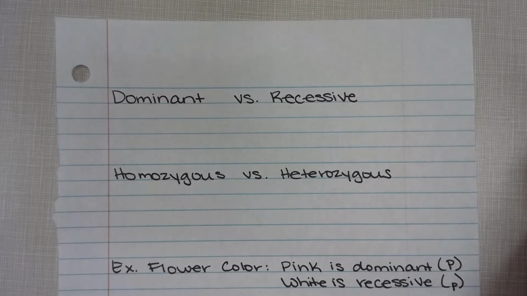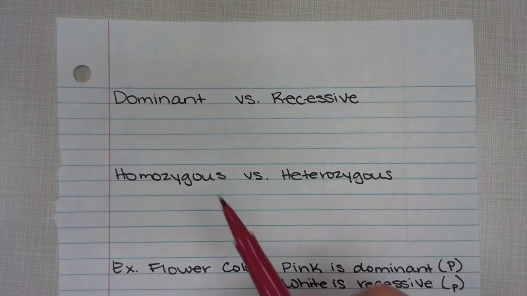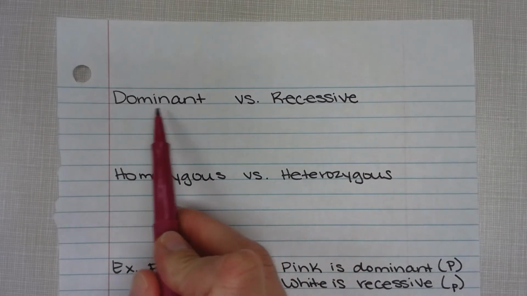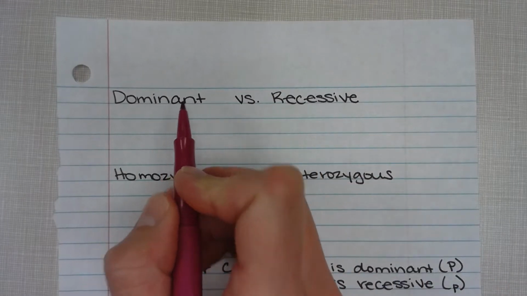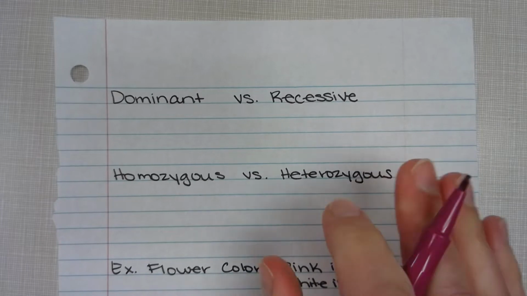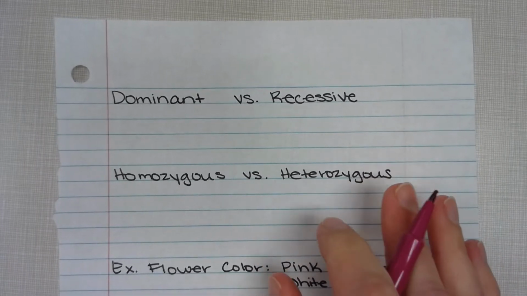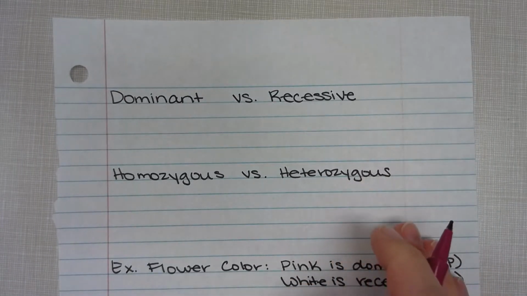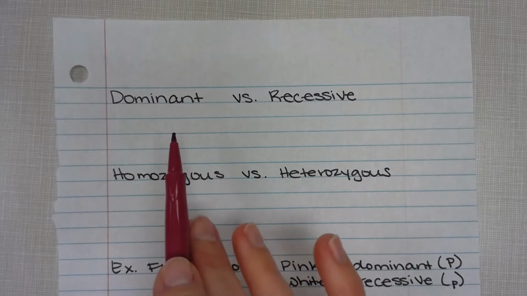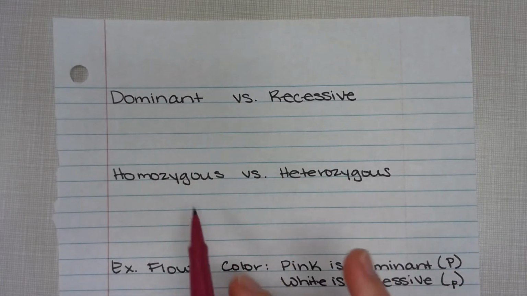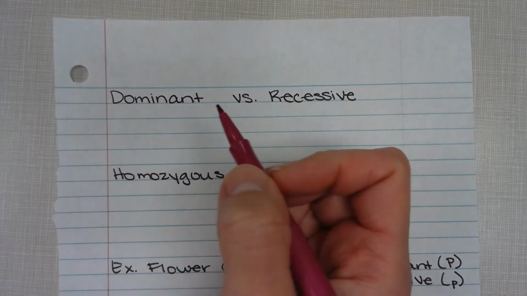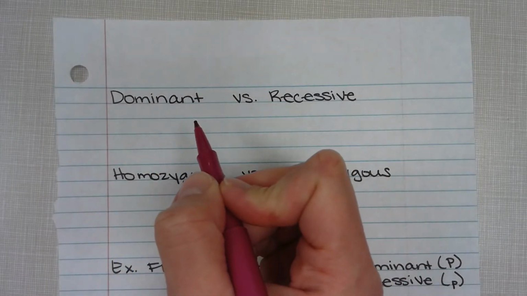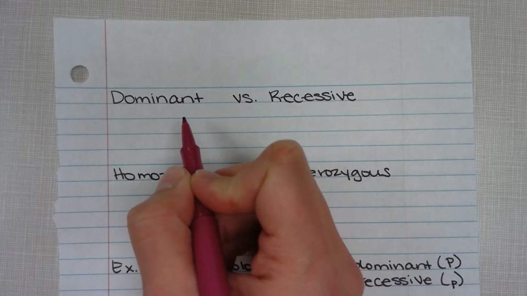So let's first go over some of the terms that were covered thus far. Right now, we have dominant versus recessive. So remember that, and these are really key words to understand in order to understand how to set up and complete Punnett squares. You're really going to have a good understanding of what these four terms mean and how to set it up. So dominant simply means capital letter. The dominant trait is always represented by a capital letter.